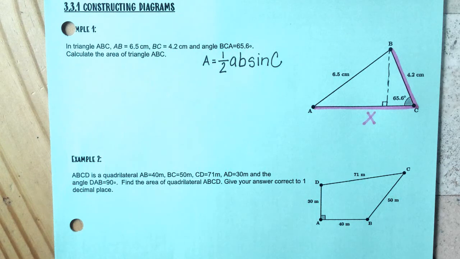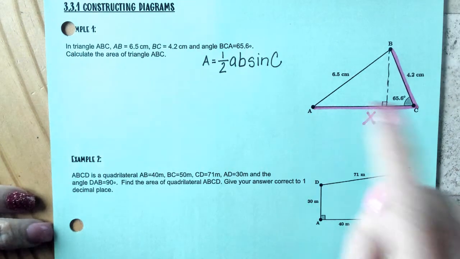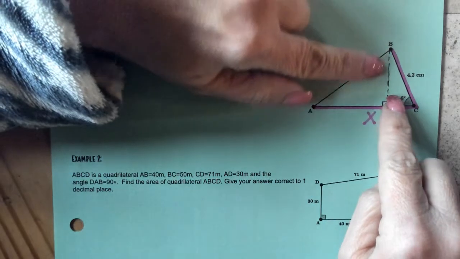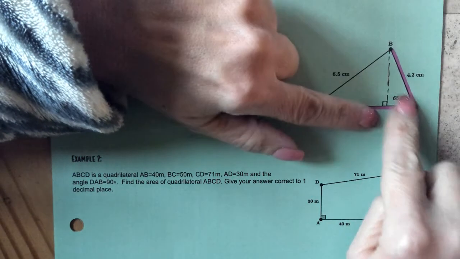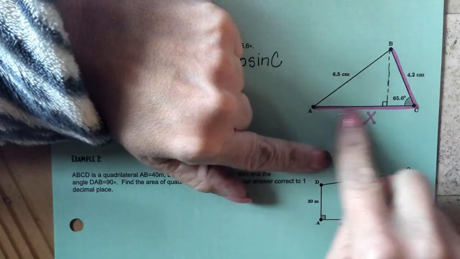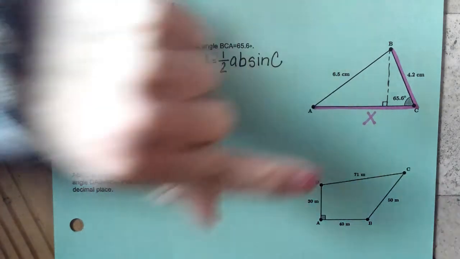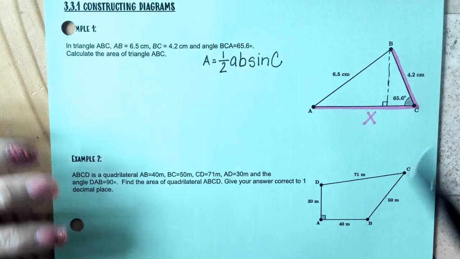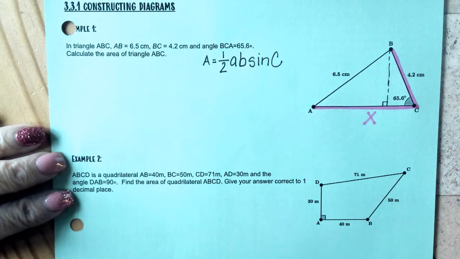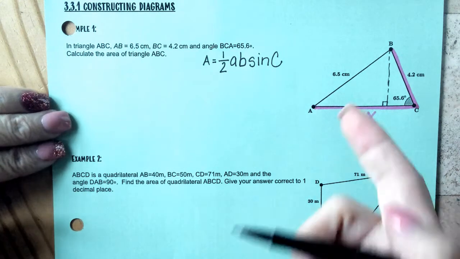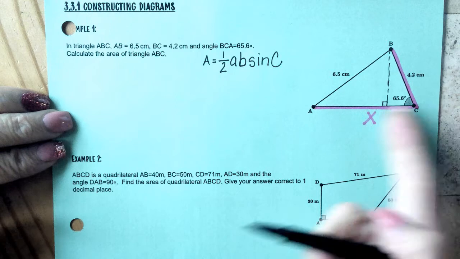So in order to use that, I'm going to have to figure out this side. Now, the other thing is if I wanted to do 1/2 base times height, I can figure out this height pretty well, but I still don't know this. So I would still have to find that. So either way you go about this, whichever way you want to do it, we're going to end up having to find this side over here, x.